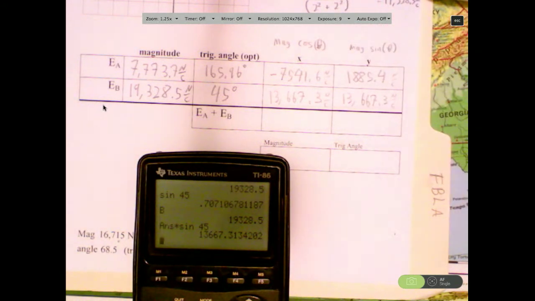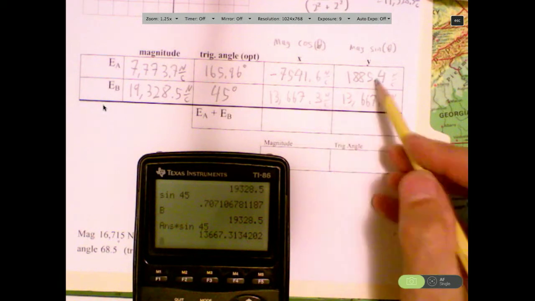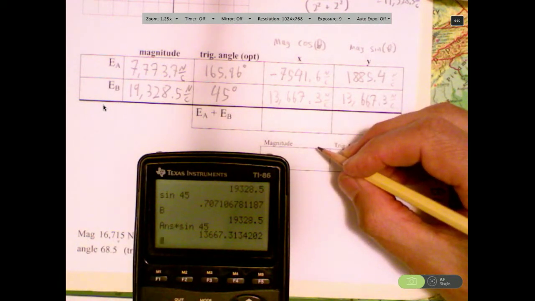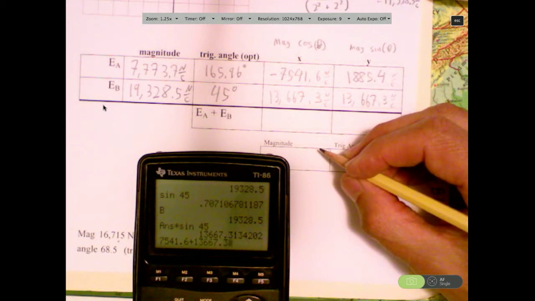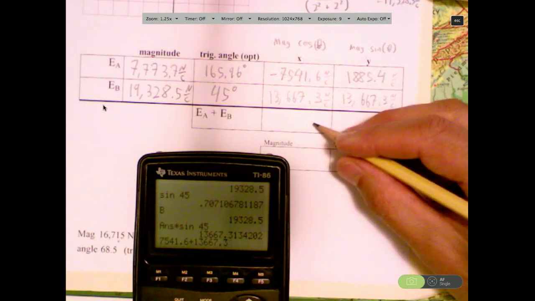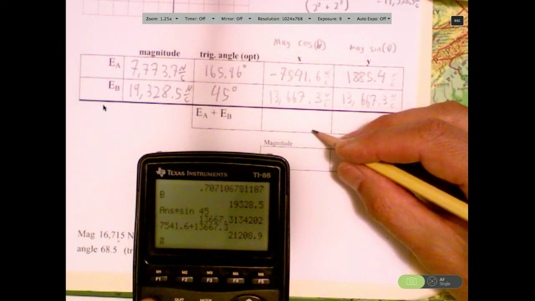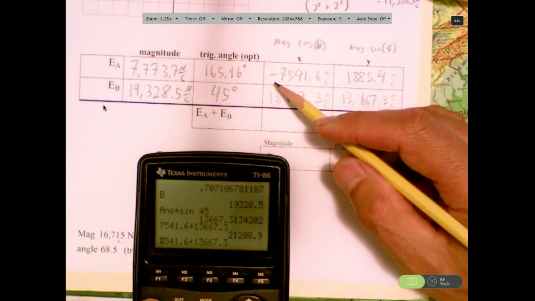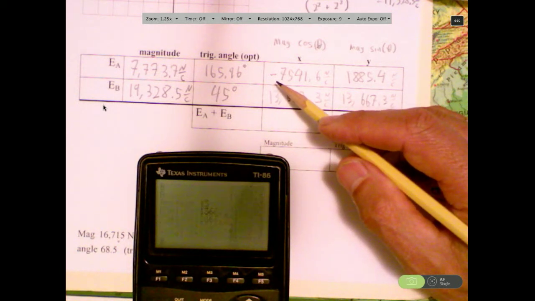Okay, now we're all set. X to X, Y to Y, right? So let's go 7541.6 plus 13,667.3. Whoops, I forgot to make that guy negative. That's sort of key, isn't it? Second, insert negative. There we go.